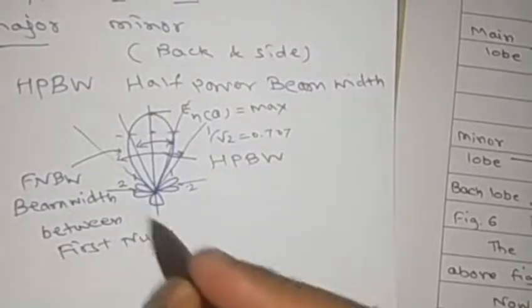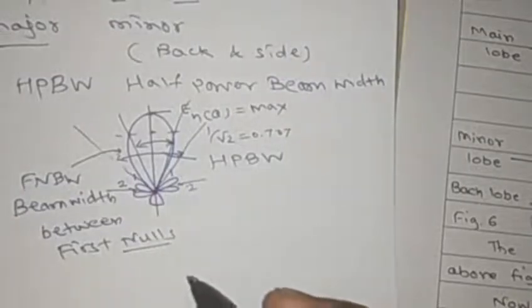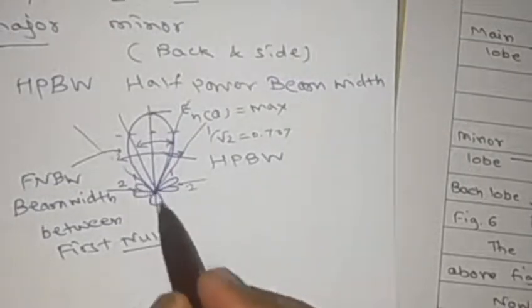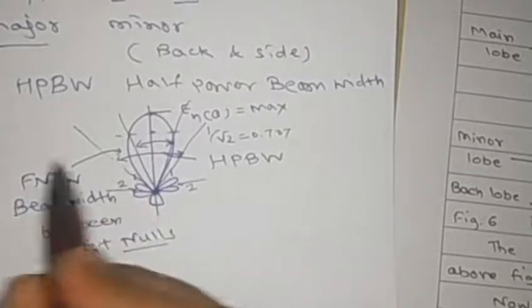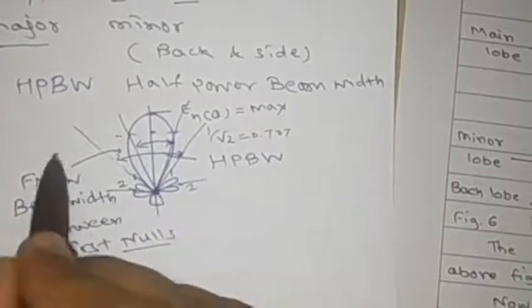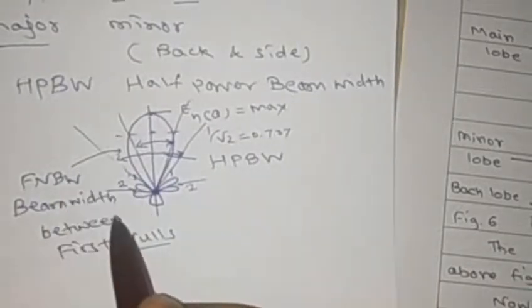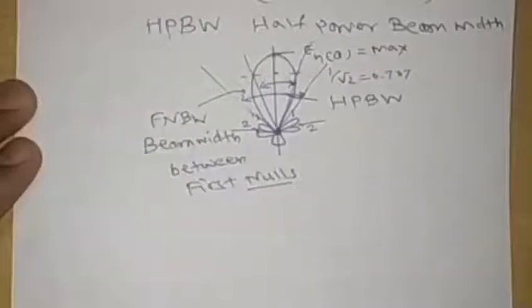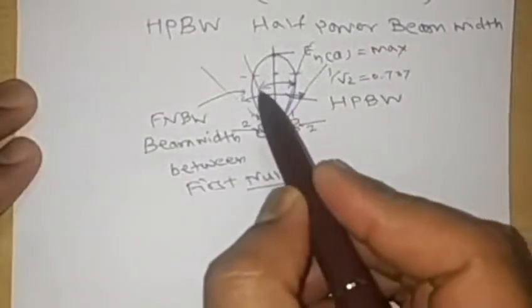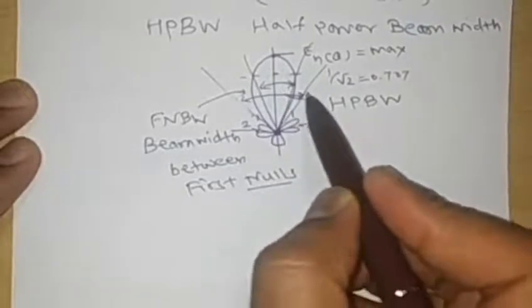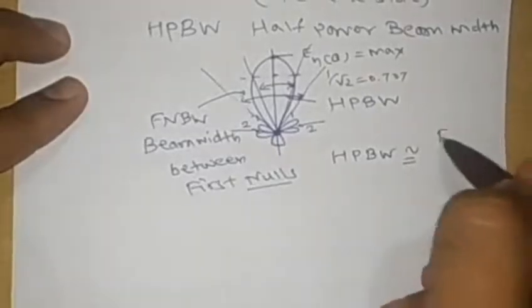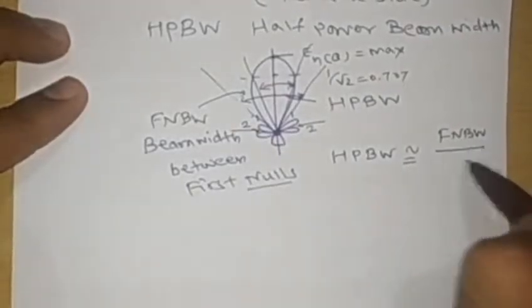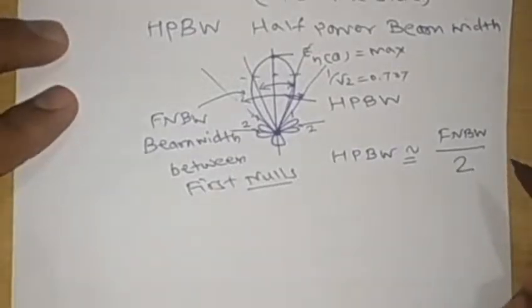Null is an important parameter in the radiation pattern because it indicates a direction in which this particular antenna is not radiating any electromagnetic field. This can be helpful when there are other antennas in the vicinity of this antenna which are radiating in this direction, so that the interference can be minimized. As you can see in the diagram, the value of HPBW is smaller compared to FNBW. So the relation between HPBW and FNBW is that HPBW is half of FNBW.